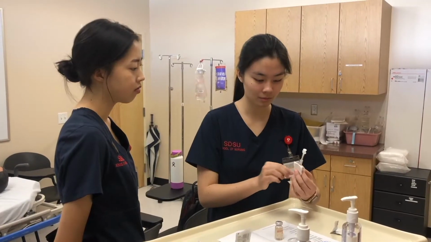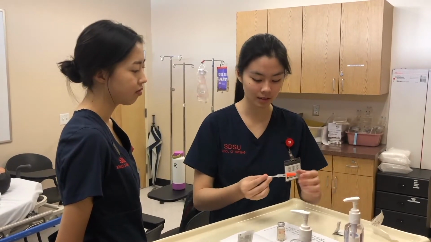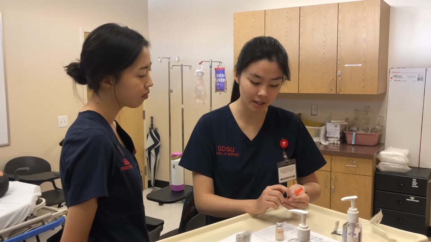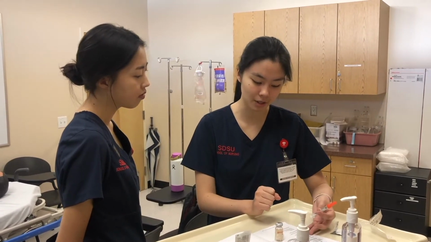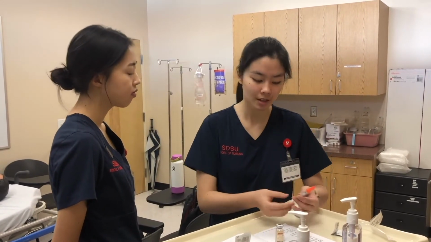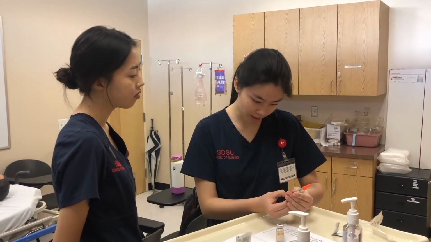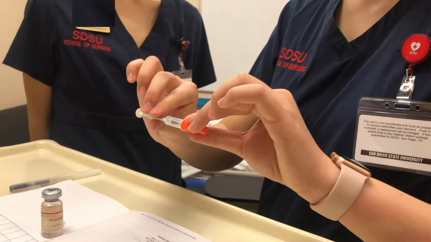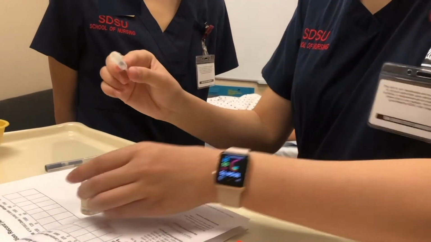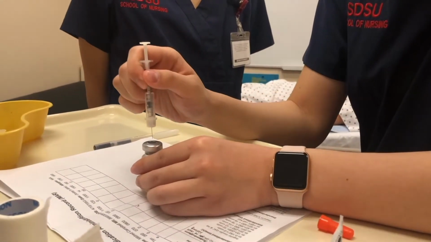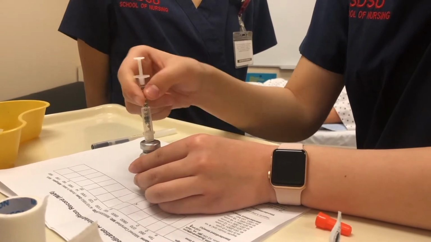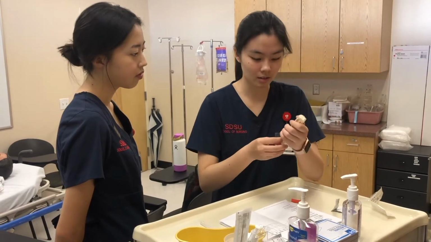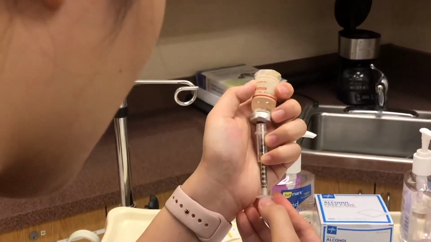So I'm going to be putting in 10 units of air since the blood sugar for the patient was 175 this morning. So I'm just going to draw out 10 units of air first. Okay, I'm going to open this. Put it in. And then I'm going to push in the 10 units first. I'm going to draw out 10 now.